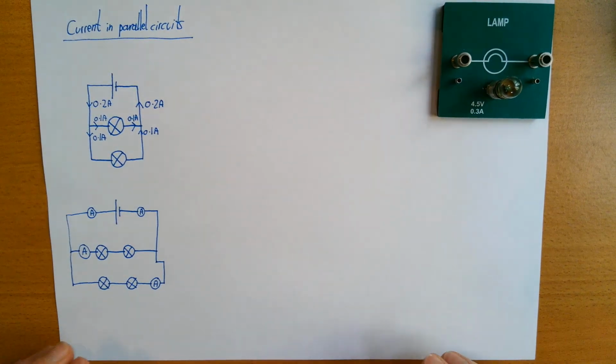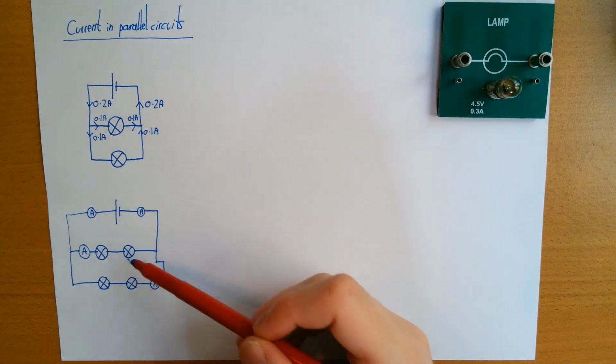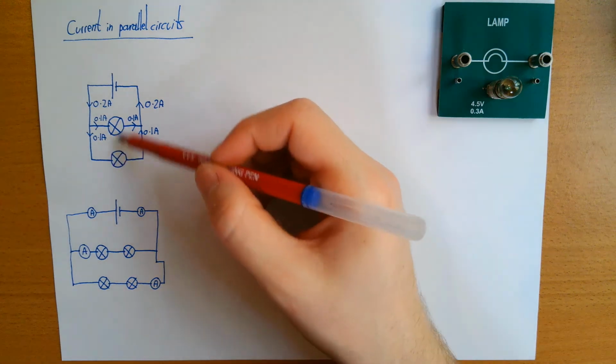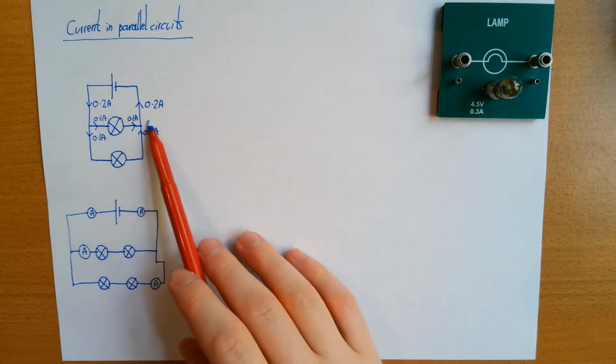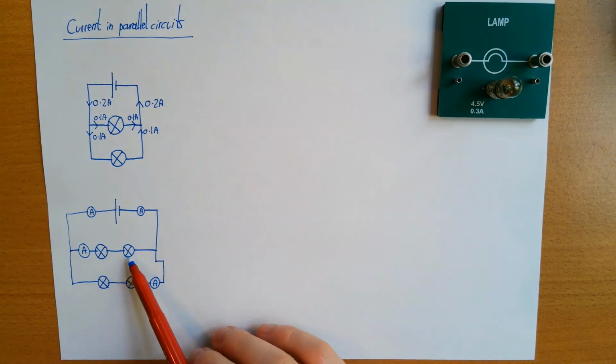Now, these are the same components. So you've got two extra bulbs, and they're identical to these bulbs. So the cell's the same, the ammeters are the same, as where I've drawn the arrows, and the bulbs are the same.